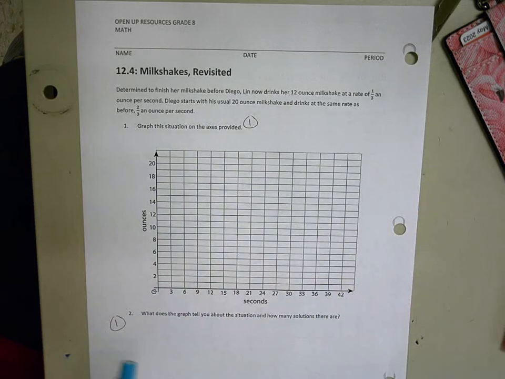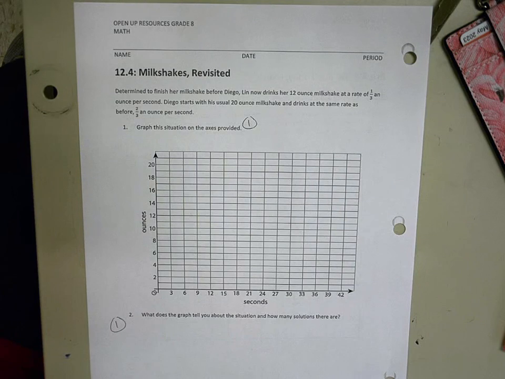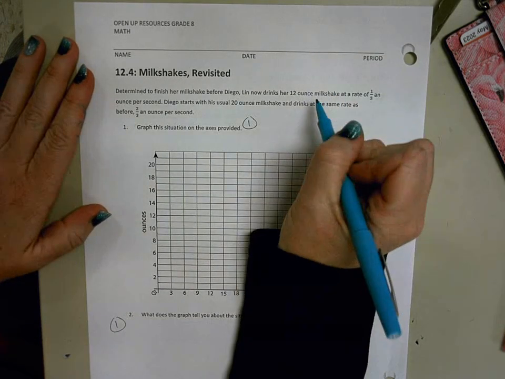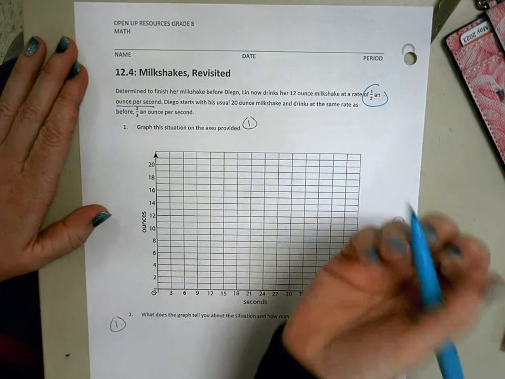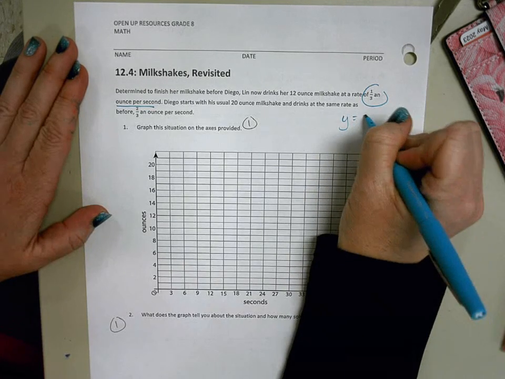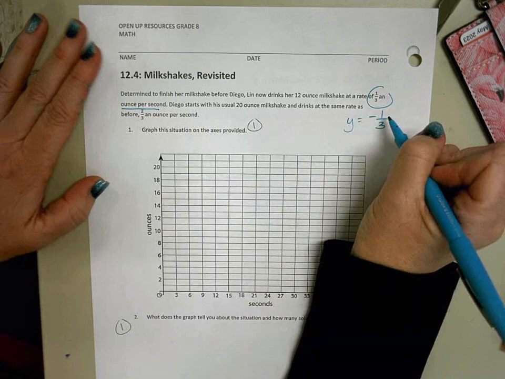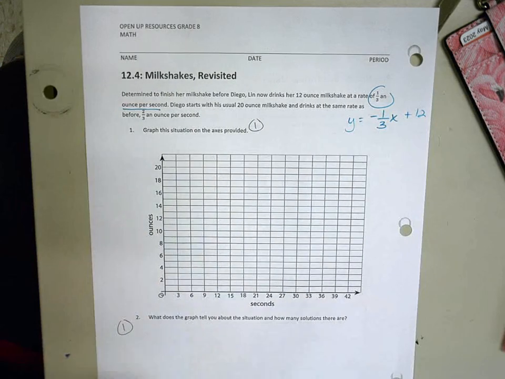Determined to finish her milkshake before Diego, Lynn now drinks, because we saw earlier this week a lesson that had Lynn and Diego drinking different milkshakes. She drinks her 12-ounce milkshake at a rate of 1/3 of an ounce per second. If she's drinking it, that means my slope is going to be negative because as she's drinking, the milkshake is decreasing. And she's starting with 12 ounces.